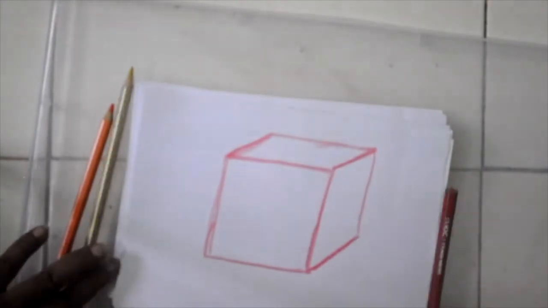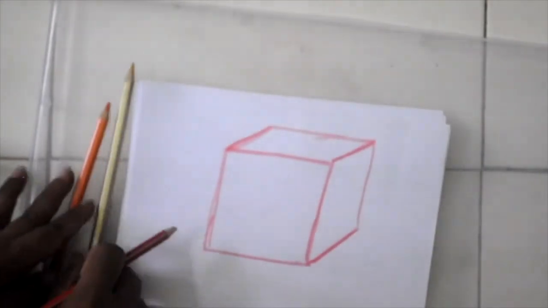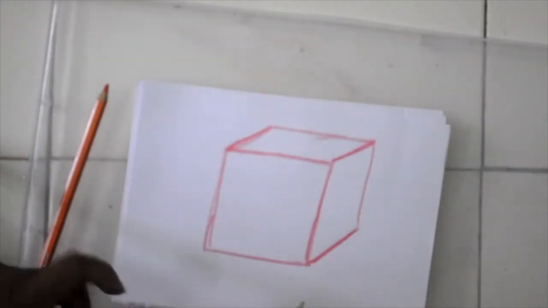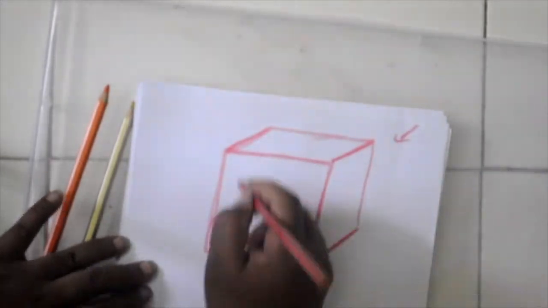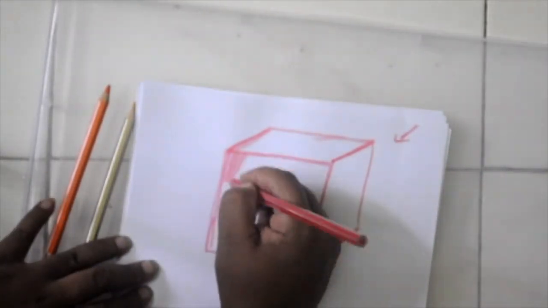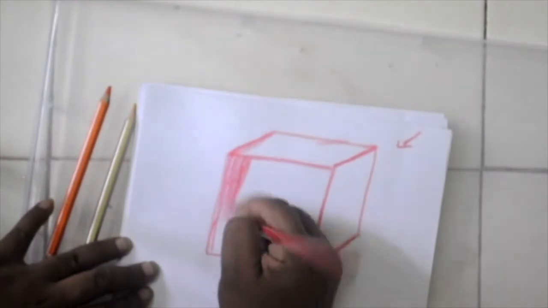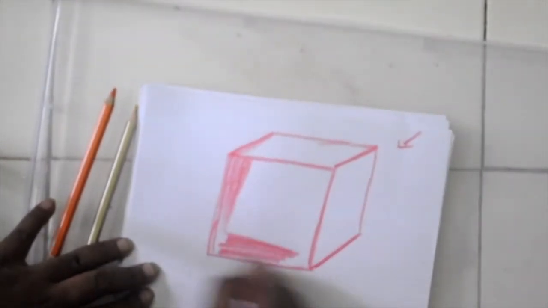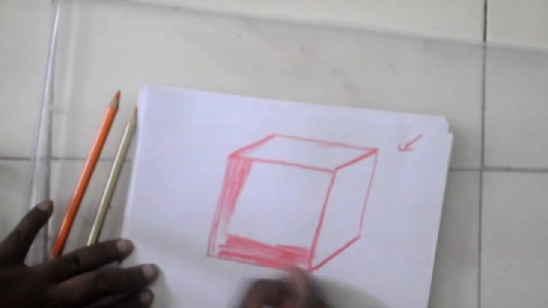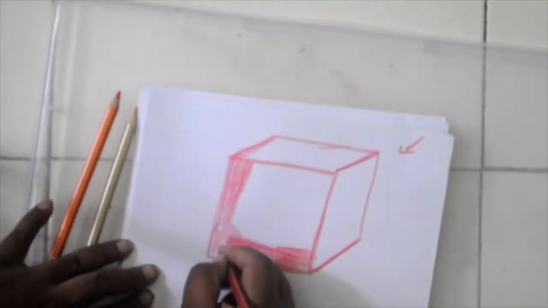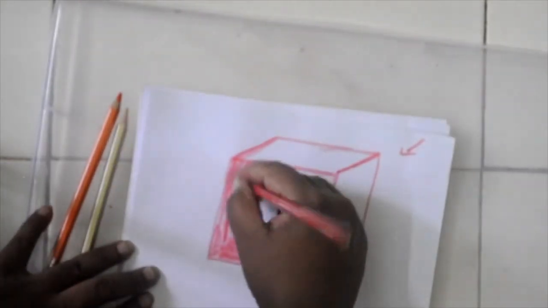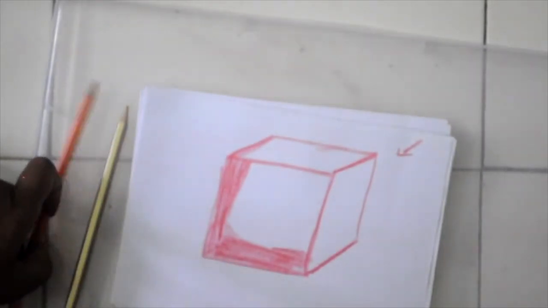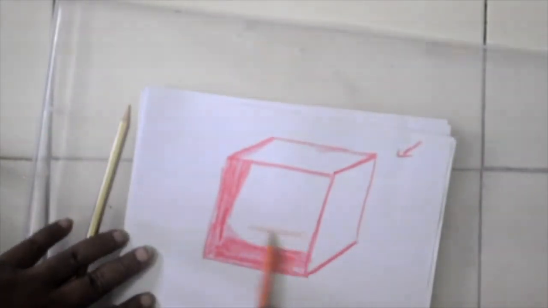So there's the cube, and let's shade it in a way that the thickest, let's imagine the light from this direction. So this is going to be the thickest part of it, over here and over here. And then a little lighter shade, which is orange, around here.